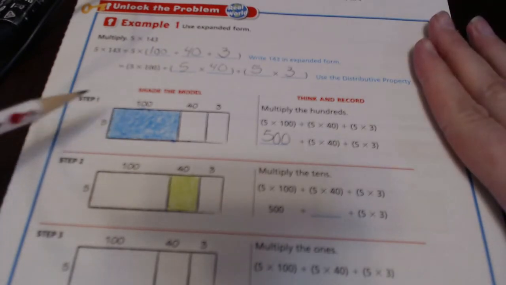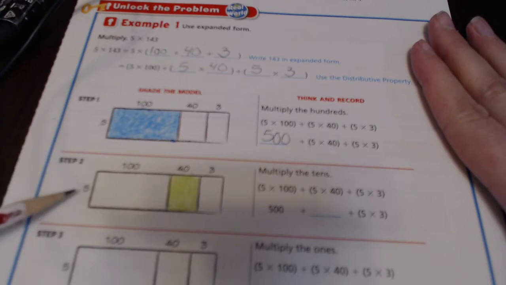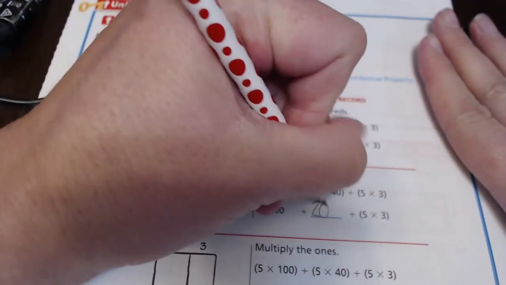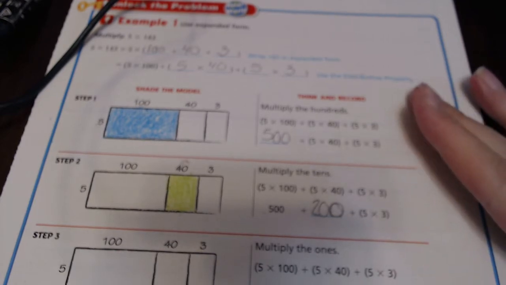Okay, here we go. So we already know that 5 times 100 is 500. Now we're going to figure out 5 times 40. So let's think, what's 5 times 4? 5 times 4 is 20. And then we have to add the 0 onto the end. So 5 times 40 is 200. Do you see how Monday's lesson and Tuesday's lesson are now being put into Wednesday's lesson? Okay, let's move on to the last section.